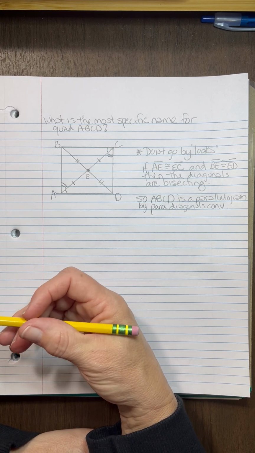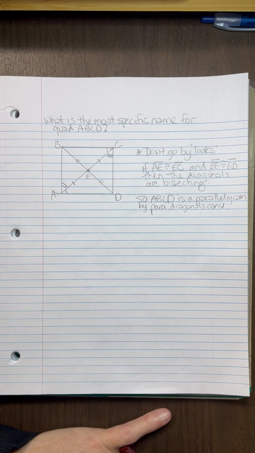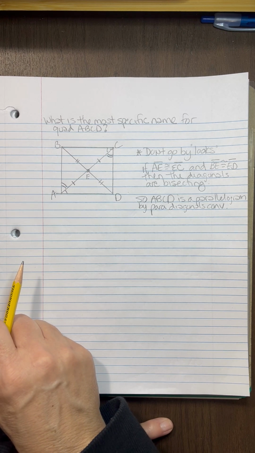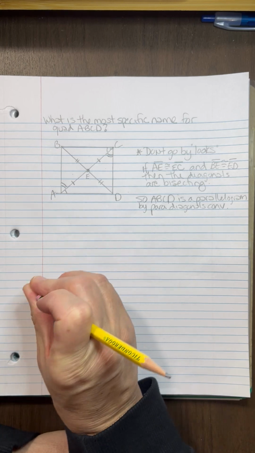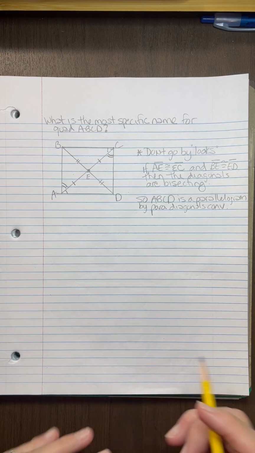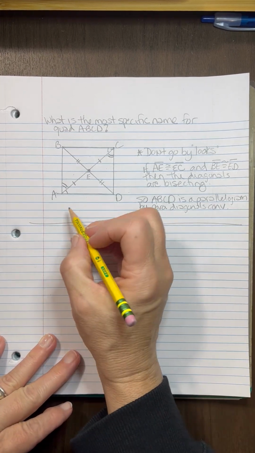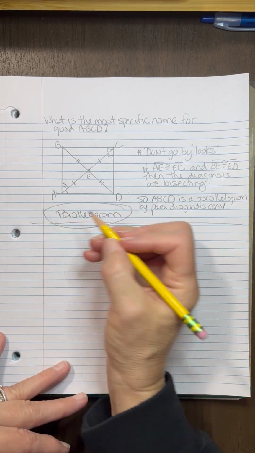I'm just trying to think through it. If we know those, I'm just wondering if we could actually prove all sides congruent by using the little triangles that are created. Yeah, all right, we'll talk about that in class. You guys can tell me what you think. So that's the most we know right now, but let's talk about it further. Parallelogram. Okay. All right. Actually, let's turn this over. I want more room. Okay.